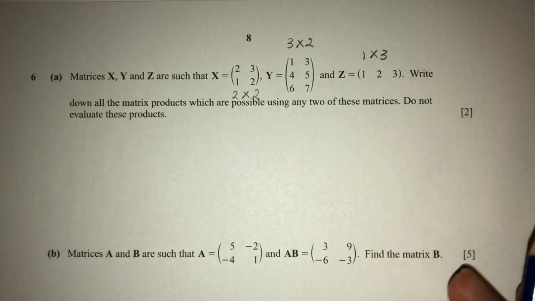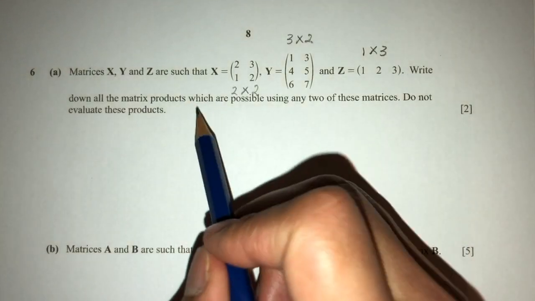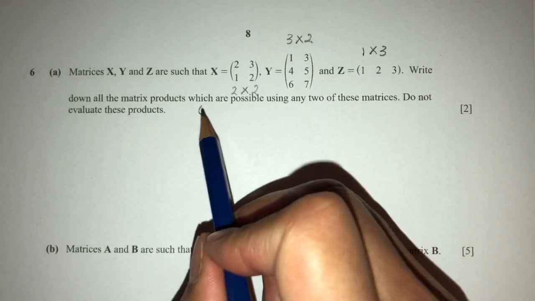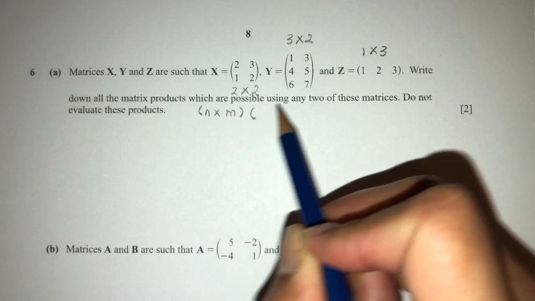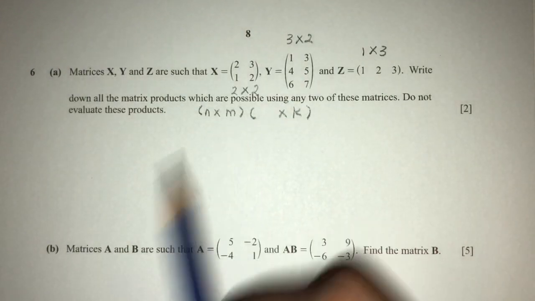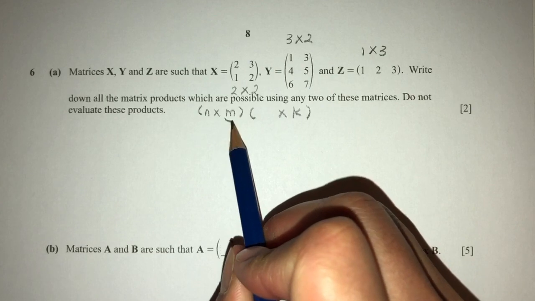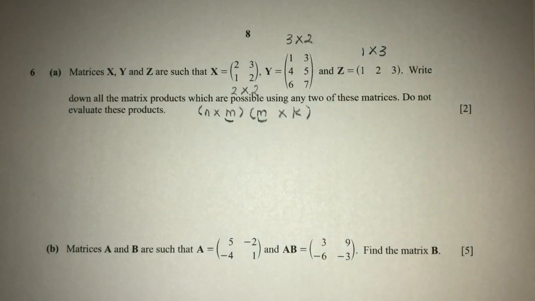Now, something we have to know is, when is a matrix product possible? For example, we have a matrix n times m, and then let's say we have k here. It is only possible if this and this here are the same. I hope that makes sense.